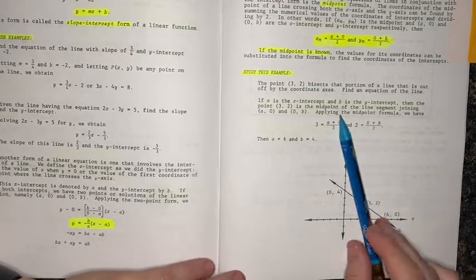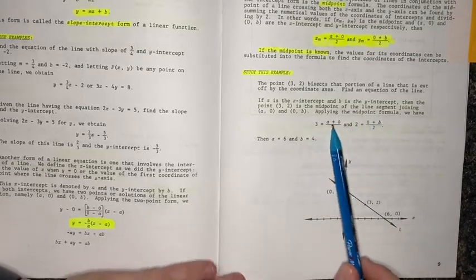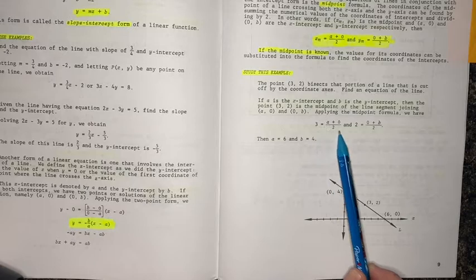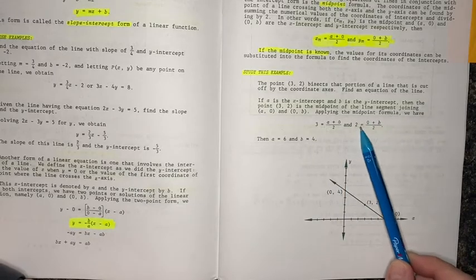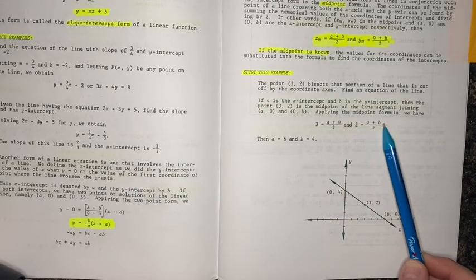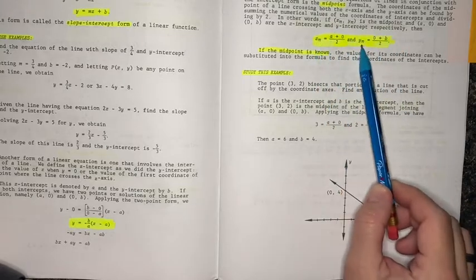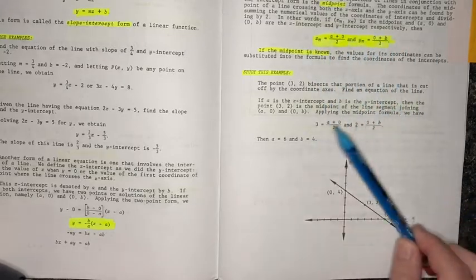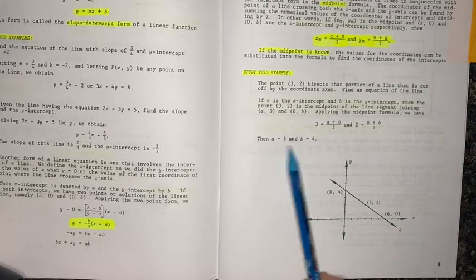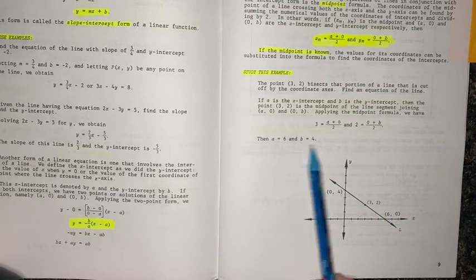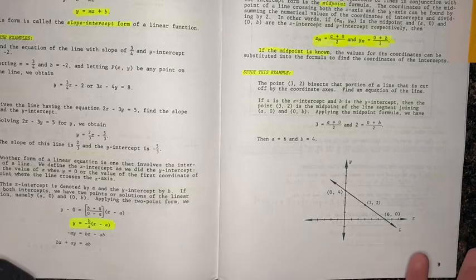Well, we will see here that 3 is equal to a plus 0 over 2, right? And 2 is equal to 0 plus b over 2. Simply, you just put in our point here into this equation. And then we solve for a and we solve for b. And they get a equals 6 and b equals 4, okay? Perfect. That's exactly what we wanted to know, right?